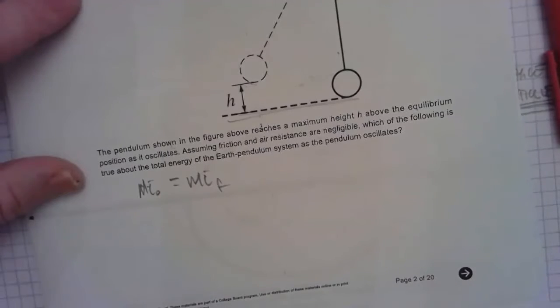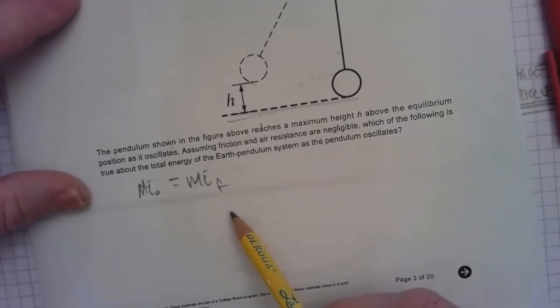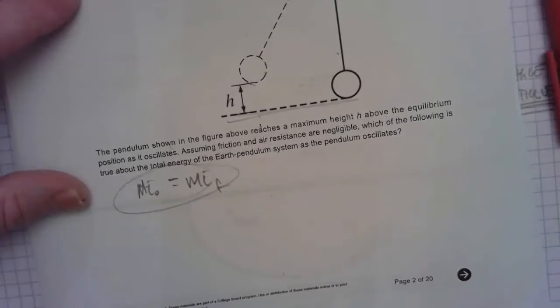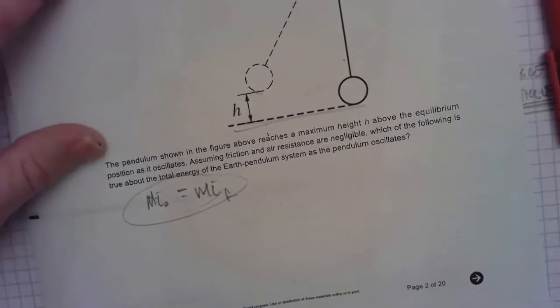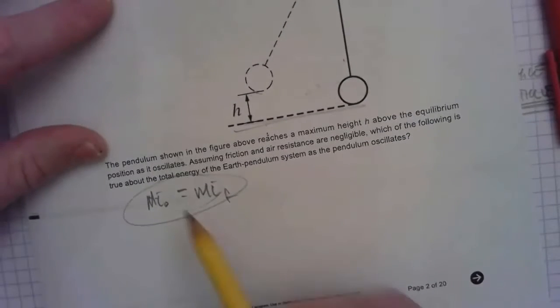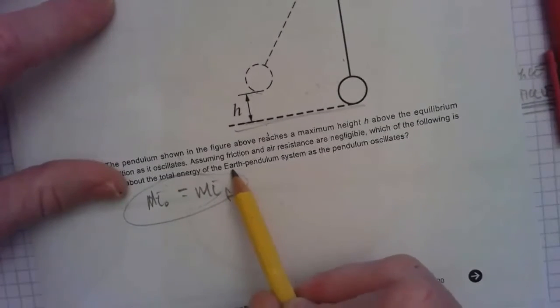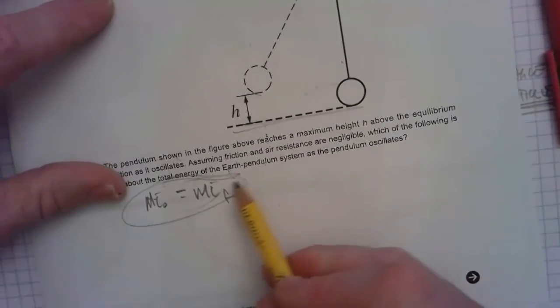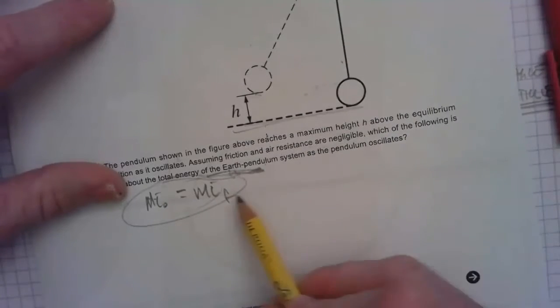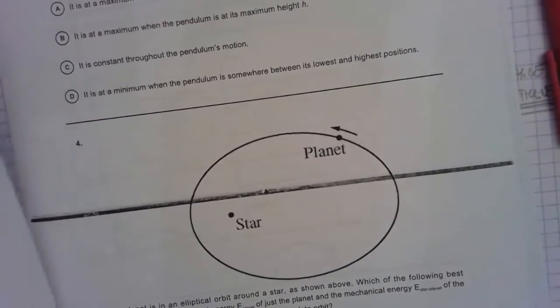The total energy of the Earth-pendulum system as the pendulum oscillates. I would take that it should always be the same. Total energy would be the kinetic, and if they had said the total energy of just the pendulum, and they didn't say that, they said Earth-pendulum, then technically you wouldn't count gravitational potential. That's why they have to say that. In this case, this includes gravitational potential and, of course, kinetic. So I would say the total energy is the same throughout.